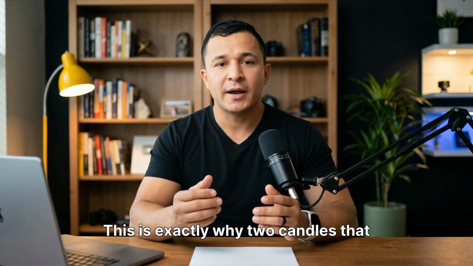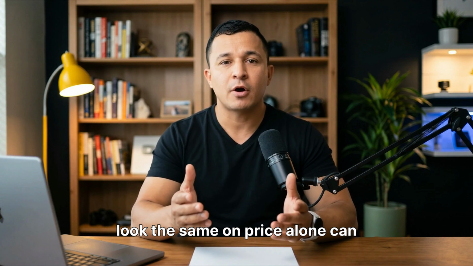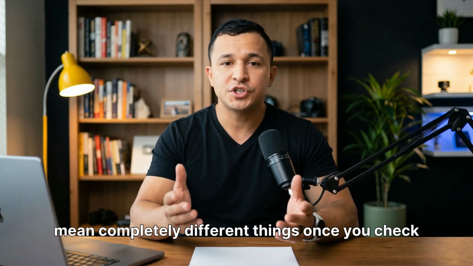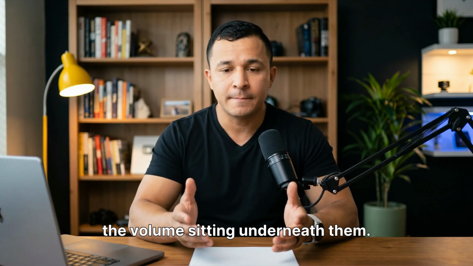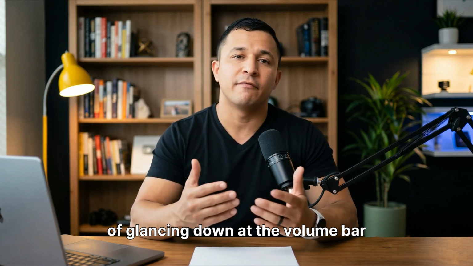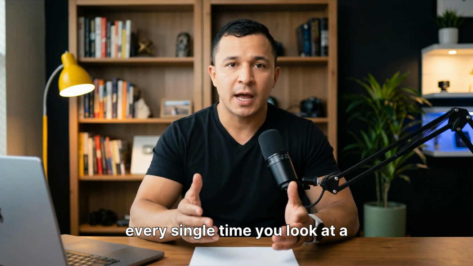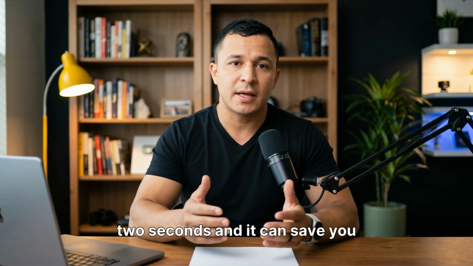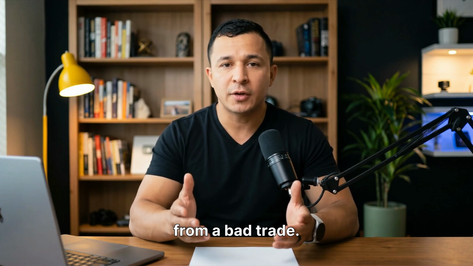This kind of move is far more likely to fail and reverse shortly after. This is exactly why two candles that look the same on price alone can mean completely different things once you check the volume sitting underneath them. From today forward, get in the habit of glancing down at the volume bar every single time you look at a candle that excites you. It takes 2 seconds and it can save you from a bad trade.